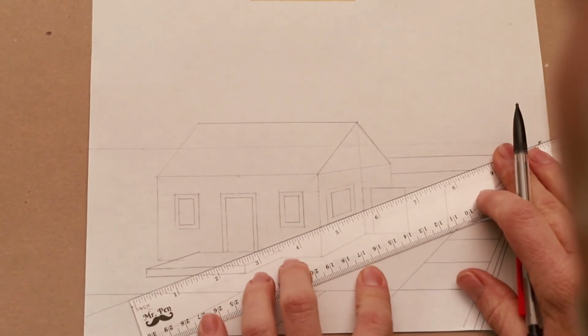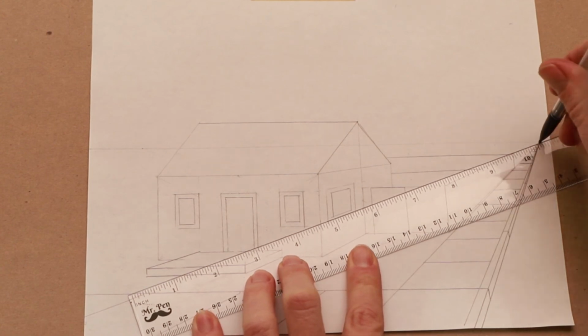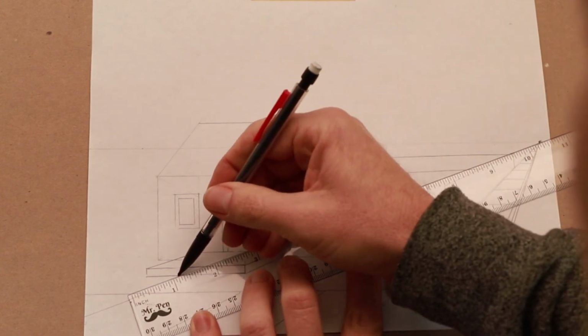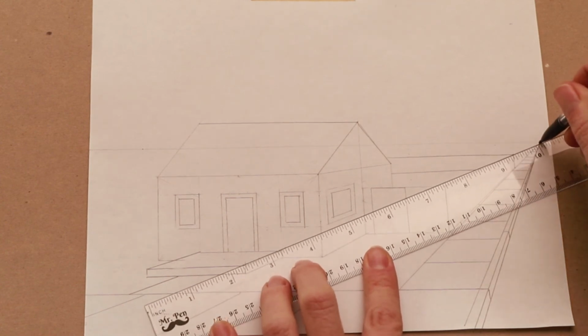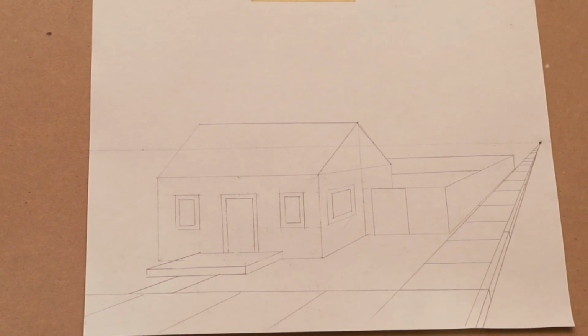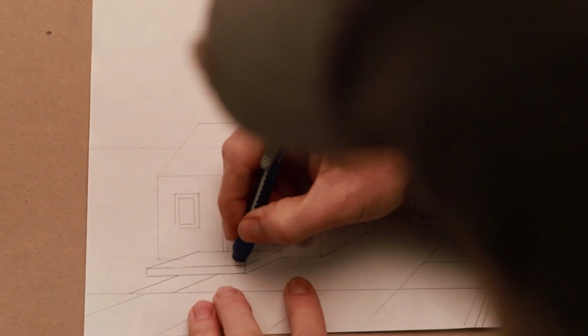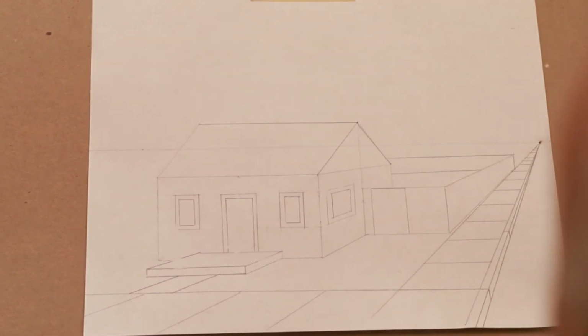Because if I line that up, that will give me a pathway that's the same width as the door, but I'm only going to draw it from there to the sidewalk. Pathway. It's centered, and it's the same width as a door, which in this world is the width of a person.